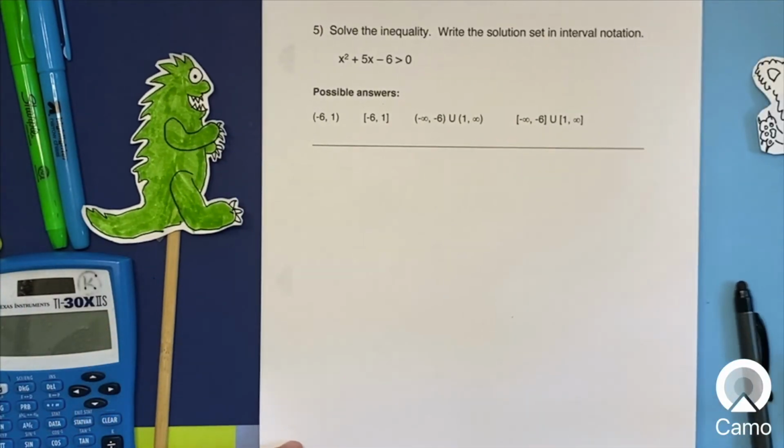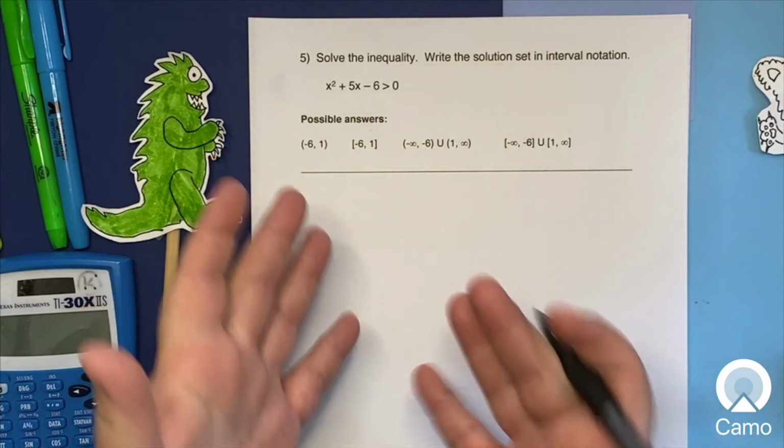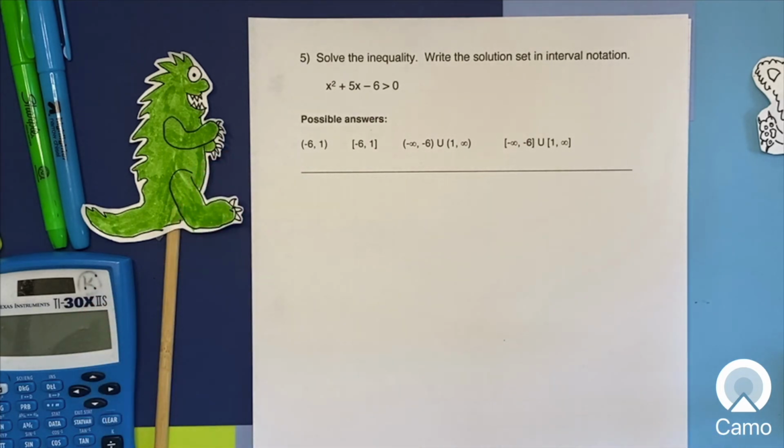And it's probably the hardest problem on the test, but you know it's coming. This is just a practice test, but you will be prepared because you know it's coming, and we're going to walk through how you do it. If you look at the possible answers, you can see that the important numbers are going to be -6 and 1. So let's talk about how to do this.